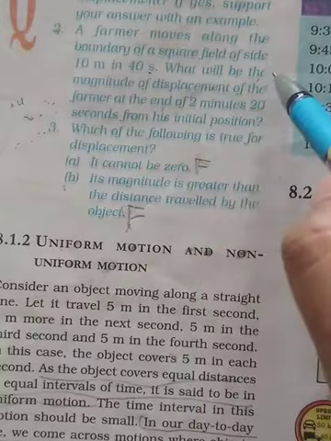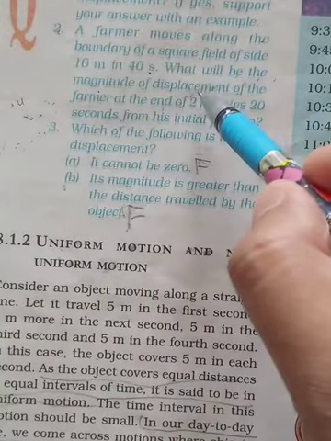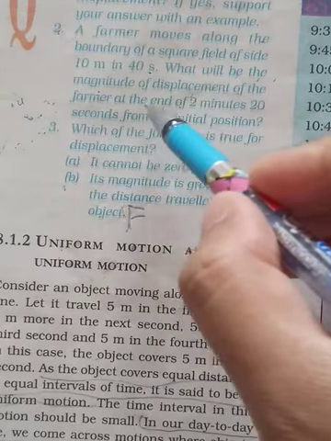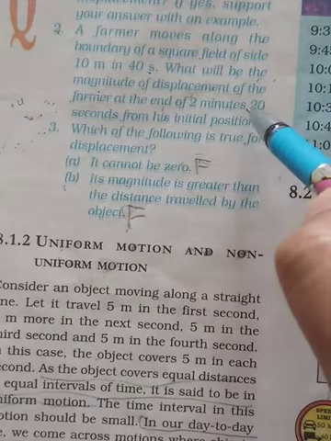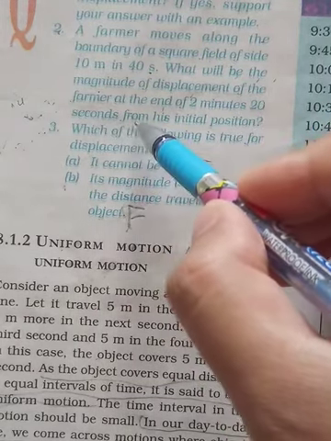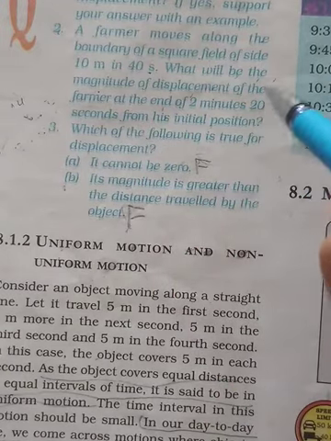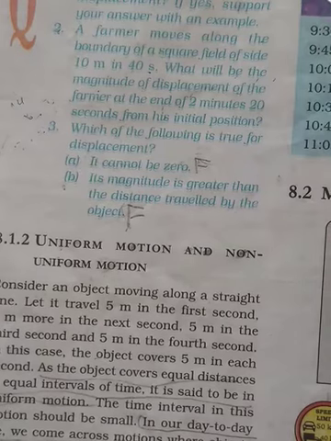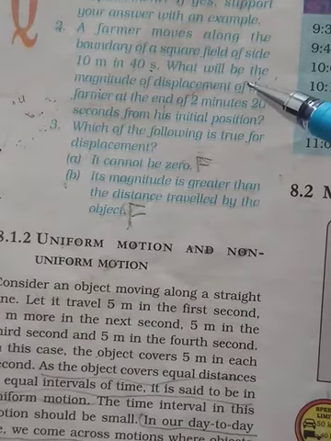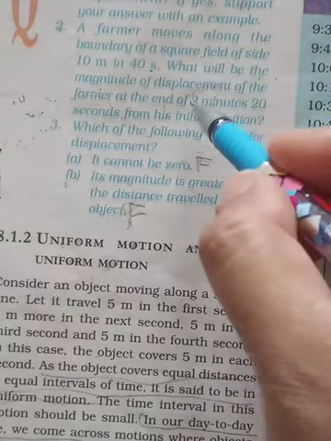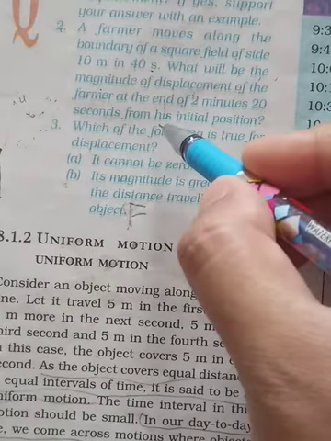What will be the magnitude of displacement of the farmer at the end of 2 minutes 20 seconds from his initial position? So we have to consider initial position and his movement, and after 2 minutes 20 seconds they are asking what is the displacement of that farmer.